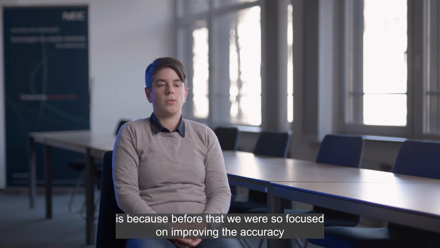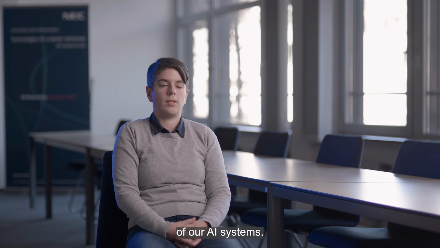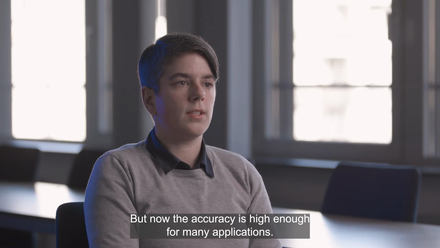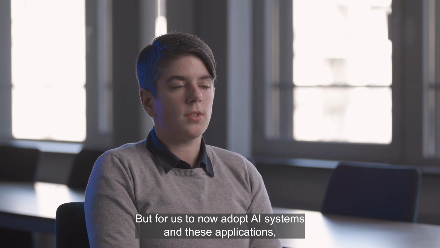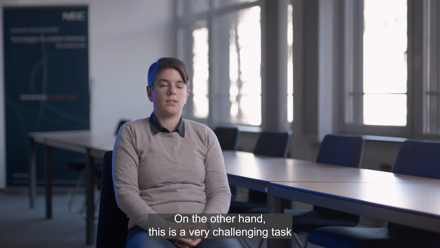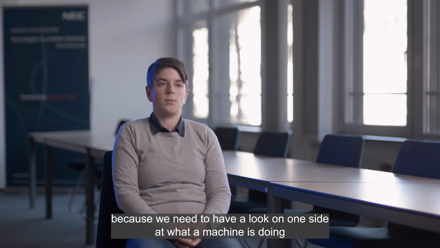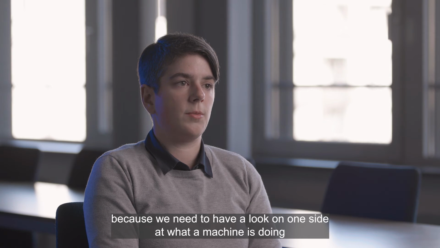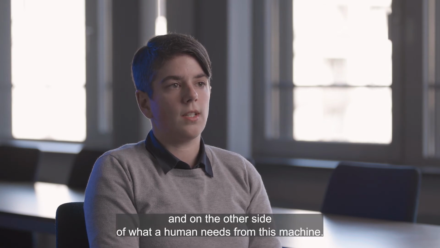So one of the reasons why explainable AI has become popular in recent years is because before that, we were so focused on improving the accuracy of our AI systems. But now the accuracy is high enough for many applications. But for us to now adopt AI systems in these applications, we need to understand why a system makes a certain prediction. On the other hand, this is a very challenging task because we need to here look on one side at what the machine is doing and on the other side of what a human needs from this machine.